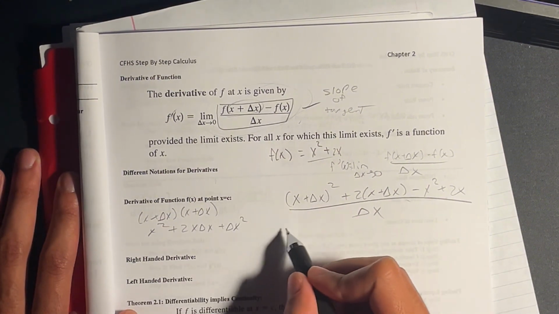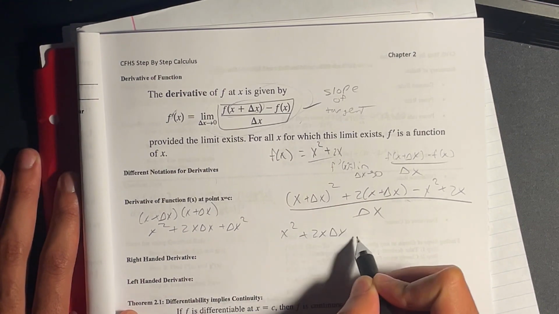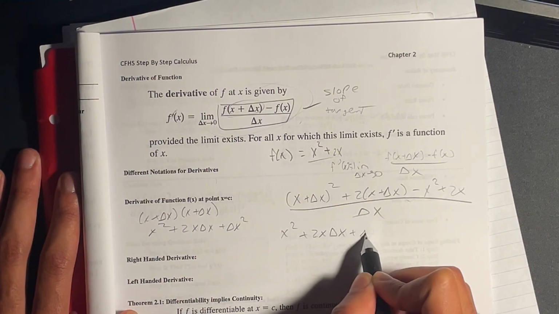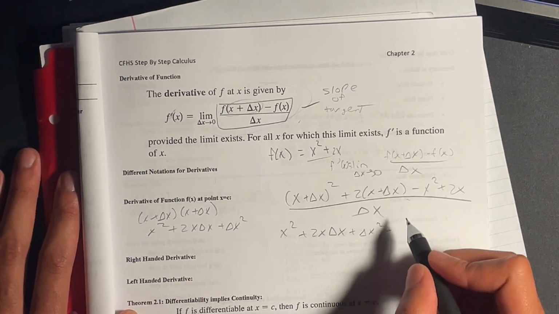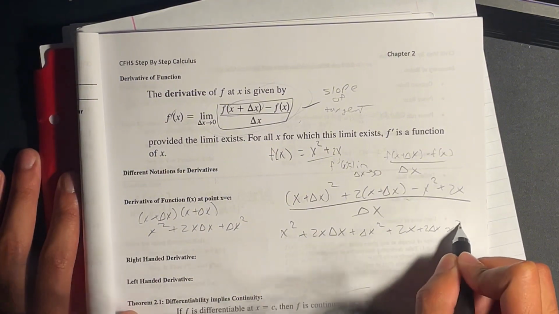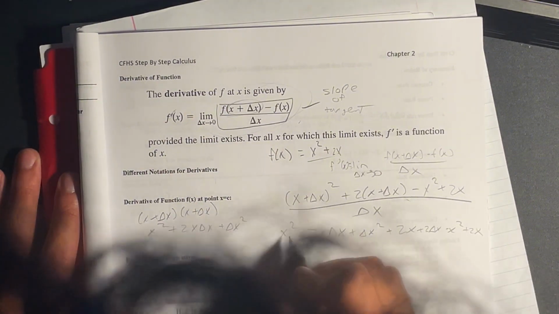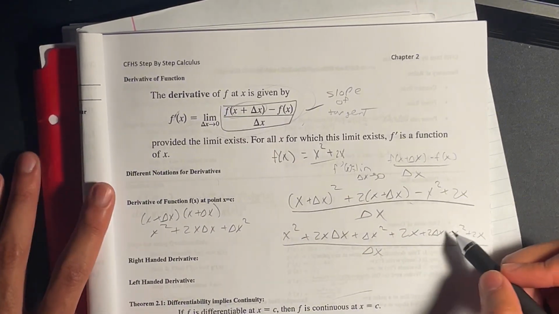Okay, so I'm going to put that in the numerator, and distribute that to 2x plus 2 delta x, minus x squared plus 2x, all over delta x. And now we just simplify.